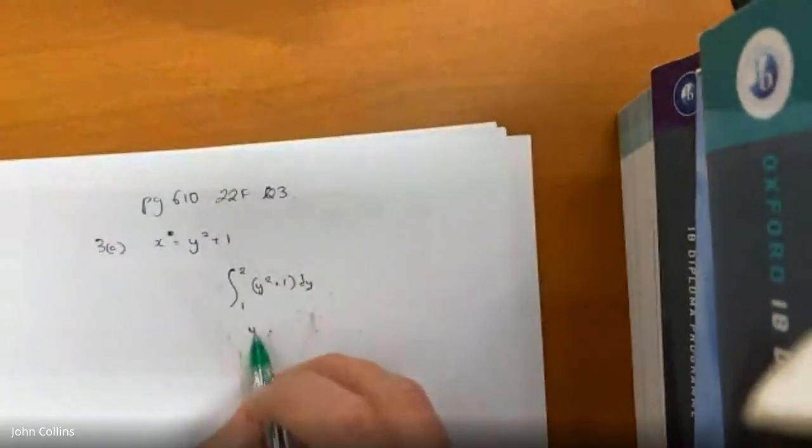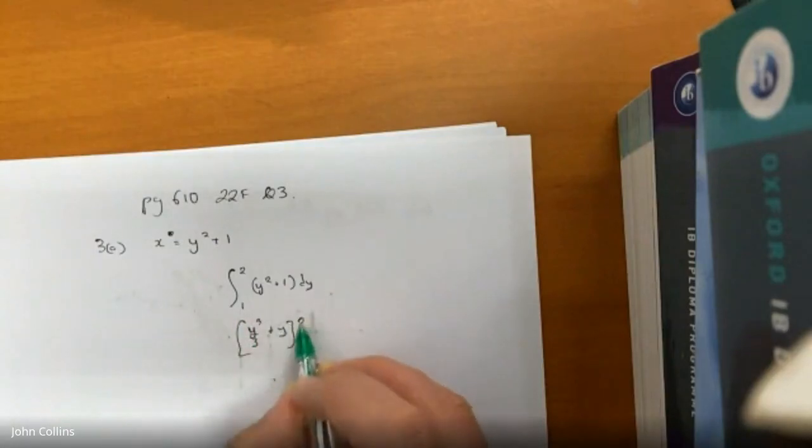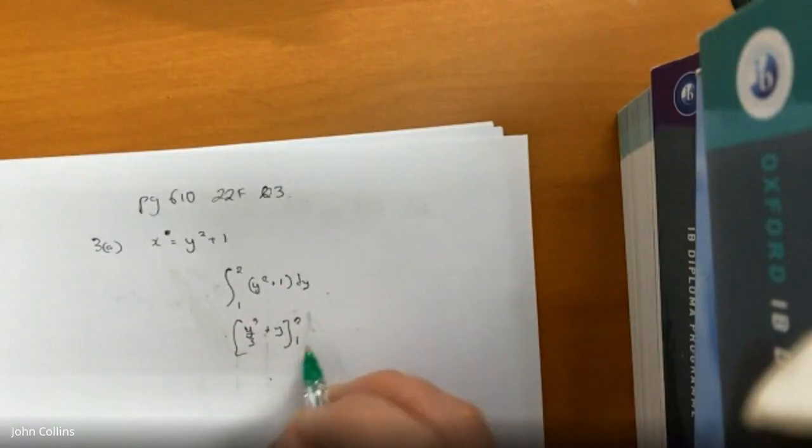You get y cubed over 3 plus y between 2 and 1. Sub in 2, sub in 1, and you get, well, what'd you get? Anybody? For the final? Yeah, what'd you get? Yeah. 10 thirds units squared. 3 1/3? Yeah. So I got 3 1/3 as well. Yeah, 3 1/3 when you sub in 2 and 1.